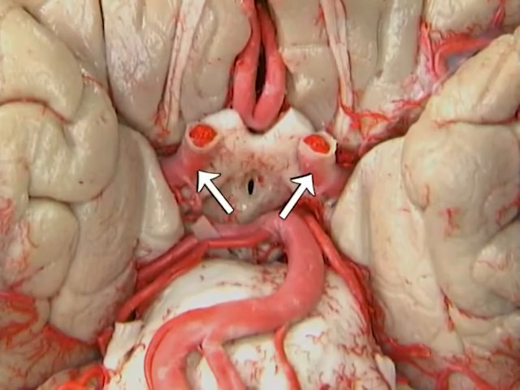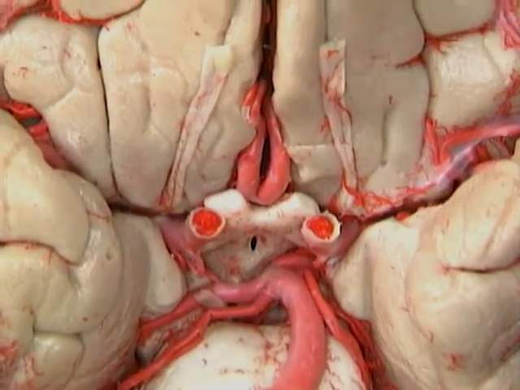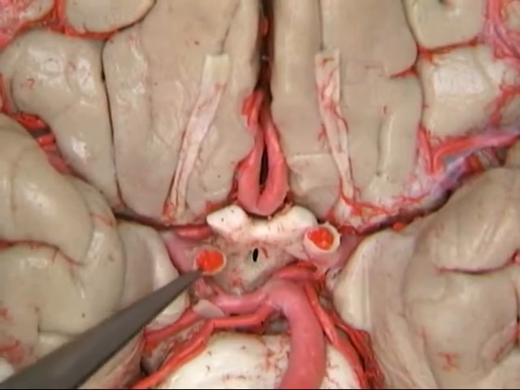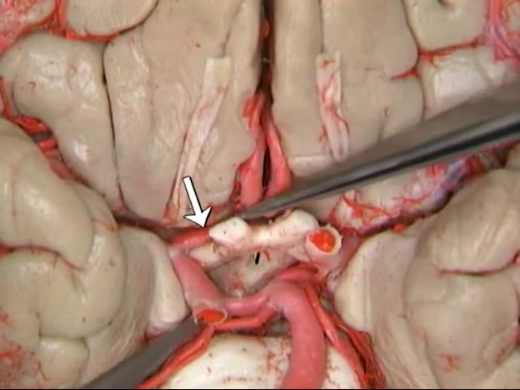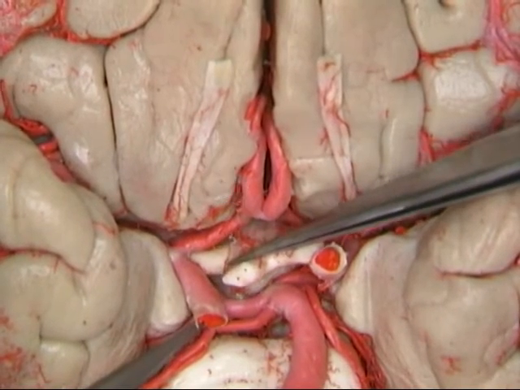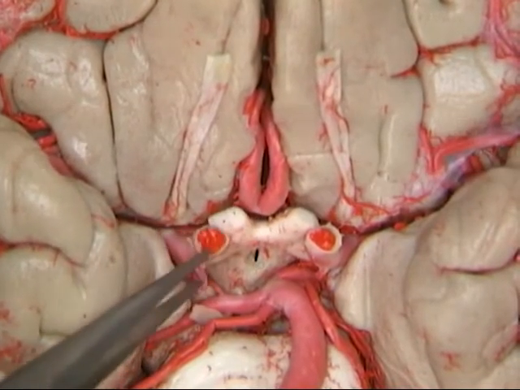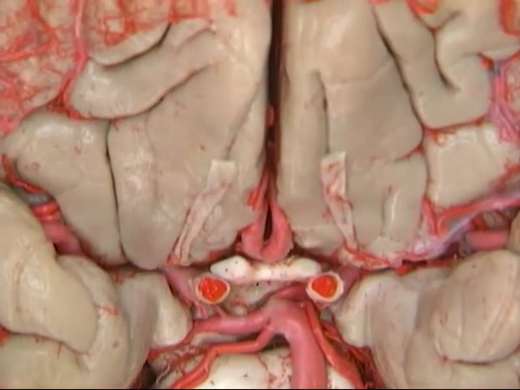Here beneath it are the divided ends of the internal carotid arteries. Here's the anterior cerebral artery passing around the optic chiasm, which will pull downwards. Here's the anterior communicating artery. The two anterior cerebral arteries turn upwards to enter the longitudinal cerebral fissure.